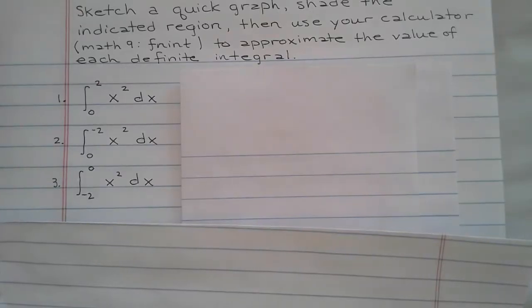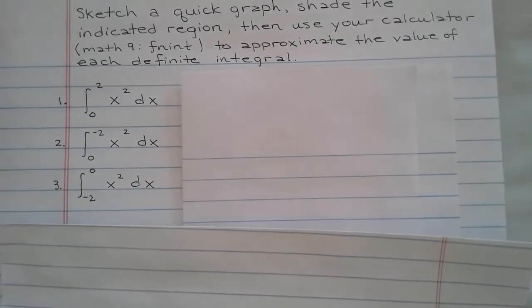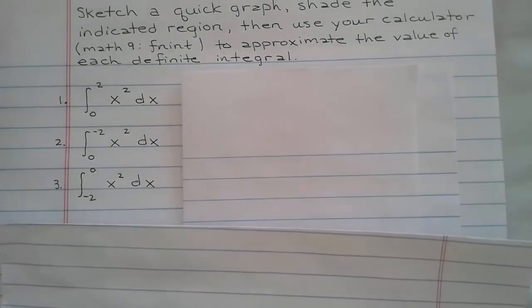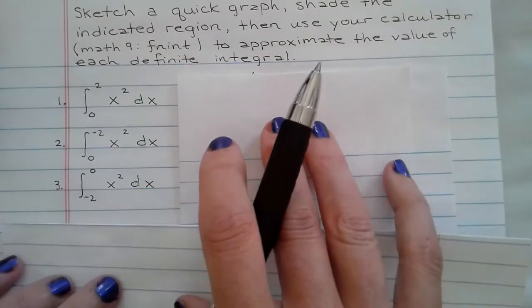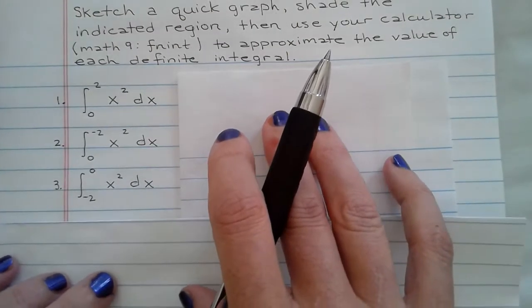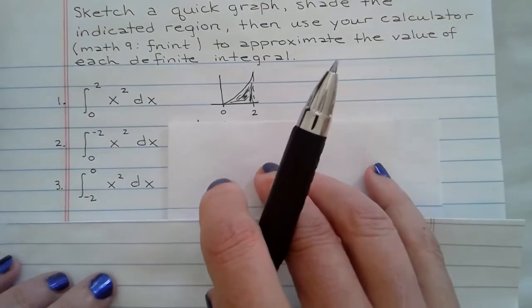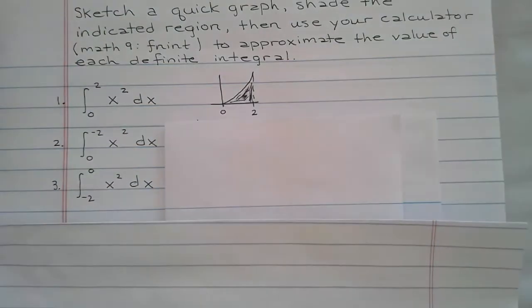All right, so let's get working on that calculator and see what we can come up with. Okay, so here we go. We're going to sketch a quick graph, shade the indicated region, then use your calculator to find the numerical integral. So first thing you should do is get your calculator and make sure that you truly are in radian mode. In calculus, you should be in radian mode and just never look back, please, okay? And let's go ahead then and look at the first one. We're going to graph a parabola on that interval. So go ahead and do that. And it's going to look something like this.